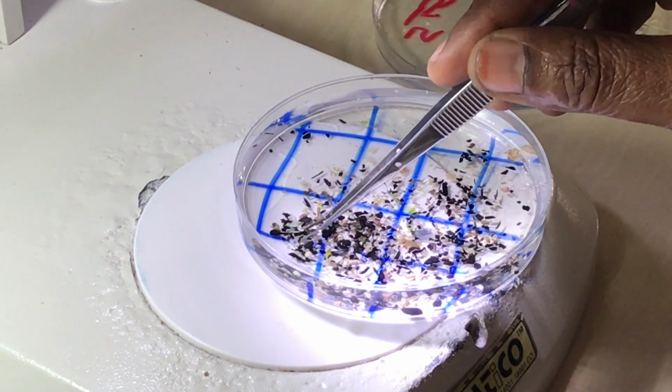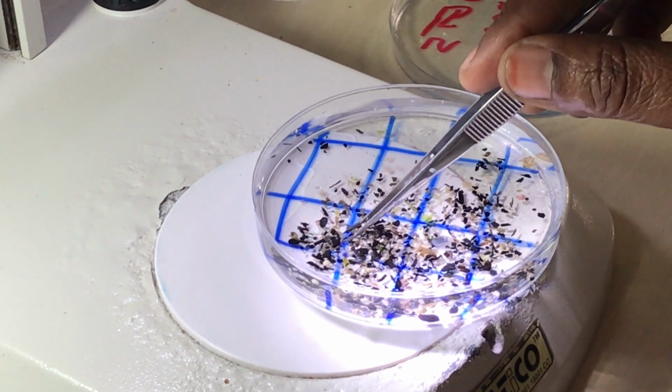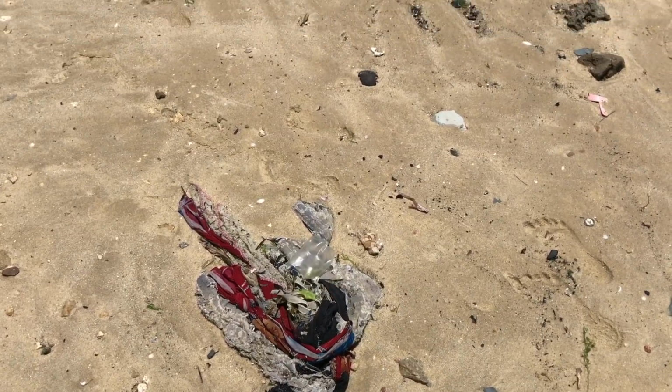And plastic is a problem for living organisms, especially microorganisms and other living organisms in the sea. This microplastic can go through the food chain, and after that it can end up in living tissue, especially of humans and higher animals.